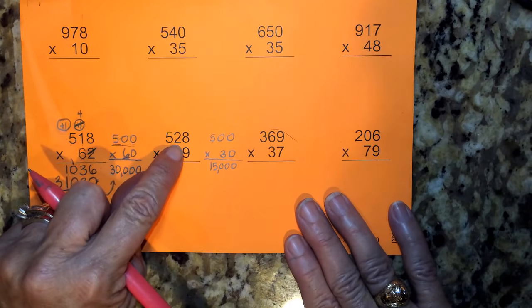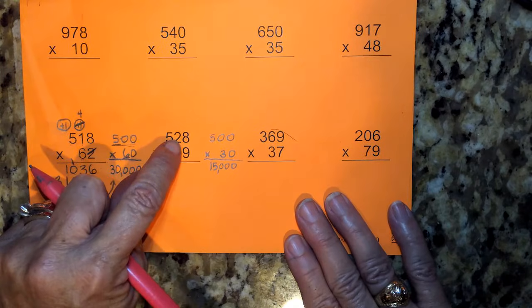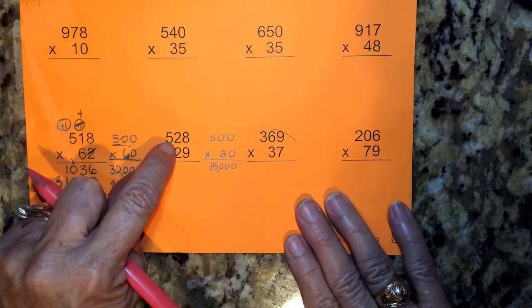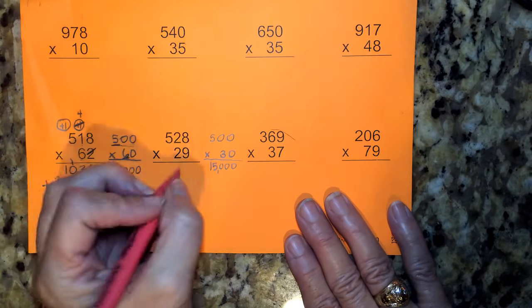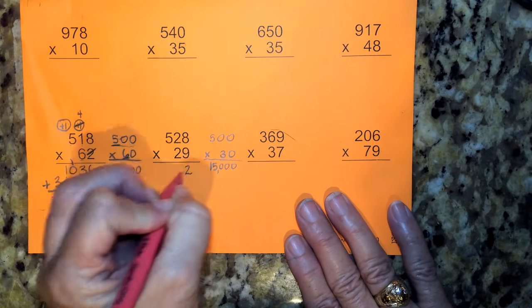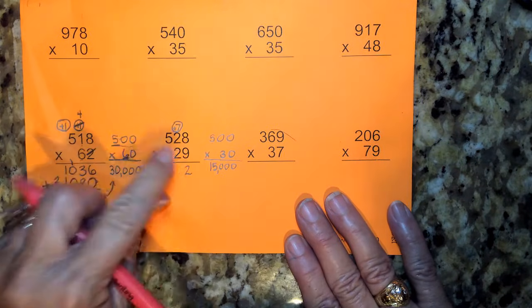Again, we're going to multiply everything by 9 first. So 9 times 8, 9 times 2, then 9 times 5. Let's get started. 9 times 8 is, that's right, it's 72. So we're going to write our 2 and carry our 7 to the middle digit.